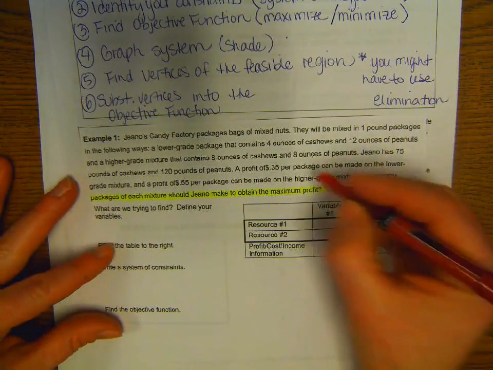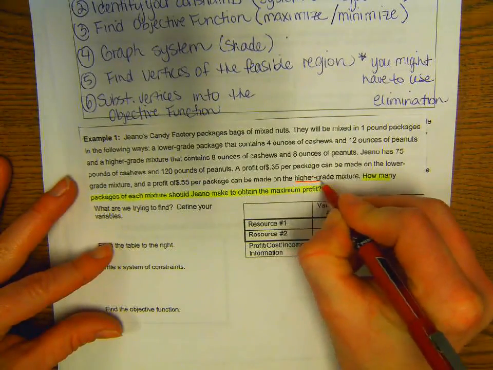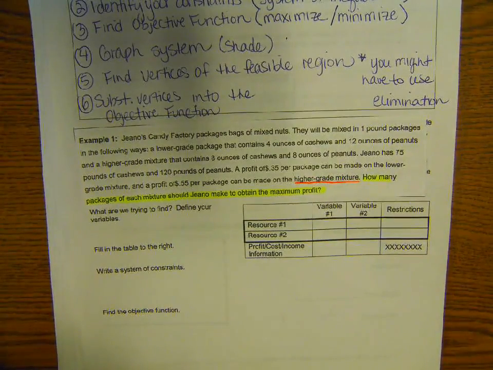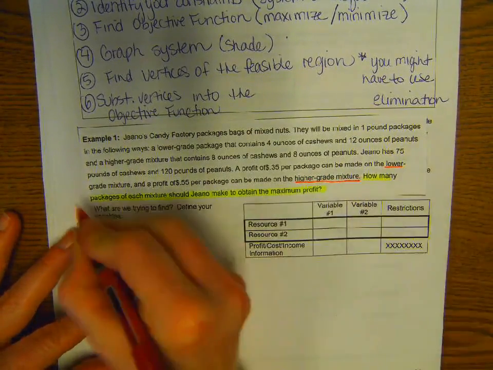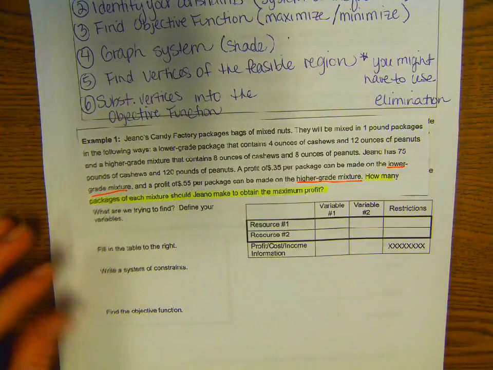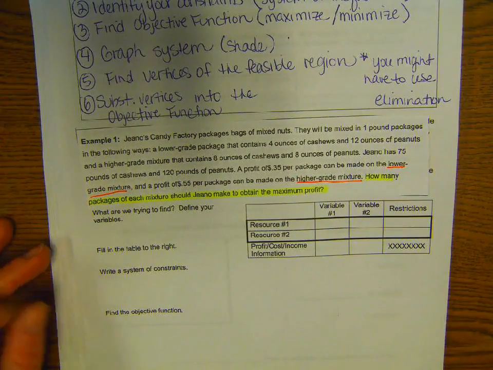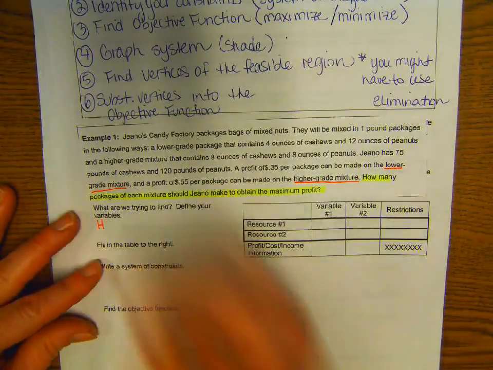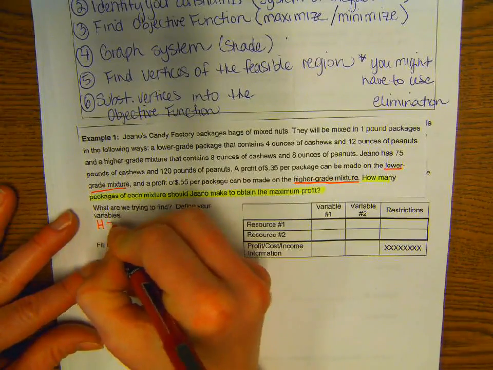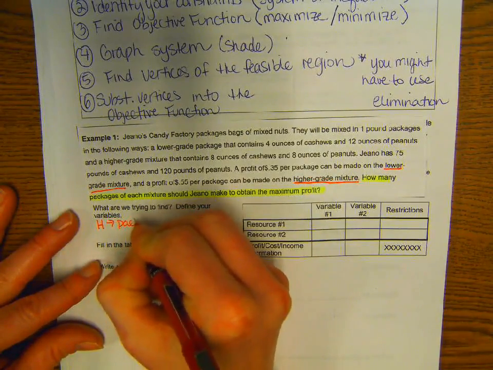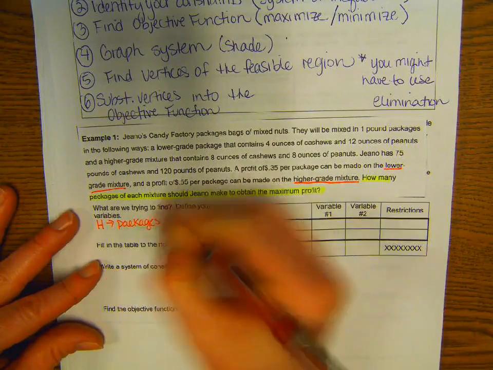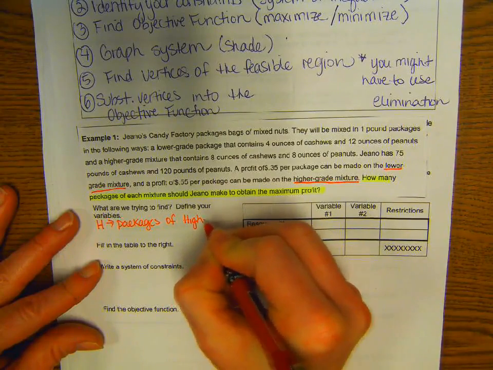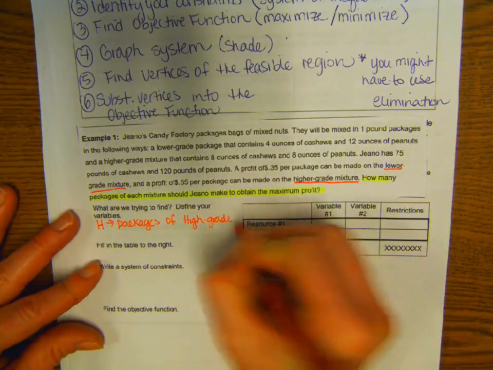All right, so would you underline high-grade mixture and lower-grade mixture? Those are my two variables. What I'm going to do is I am going to let H be the packages of the high grade mix.